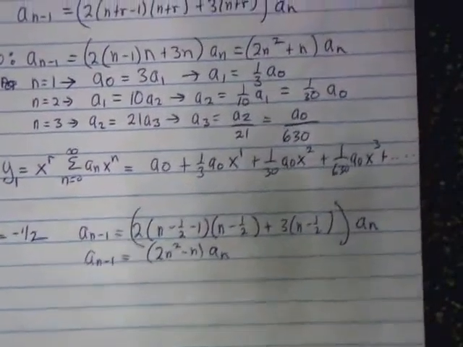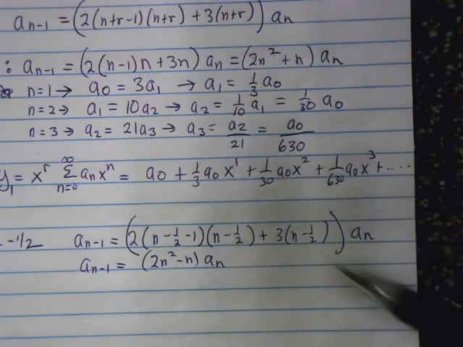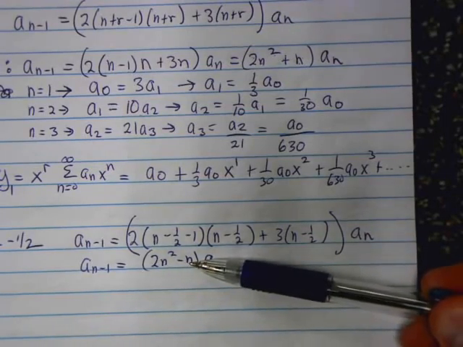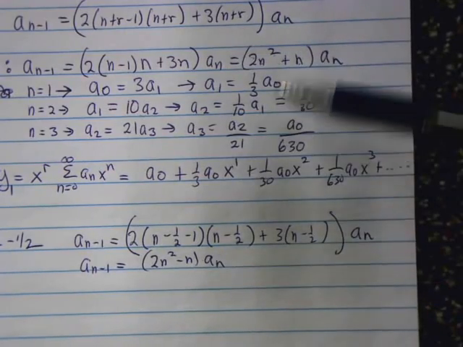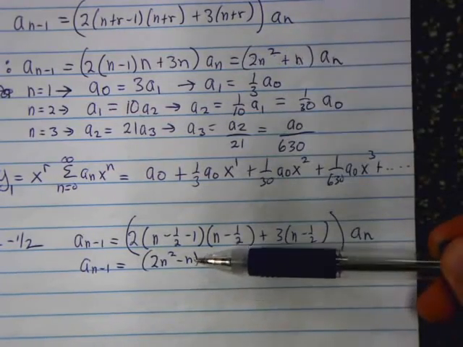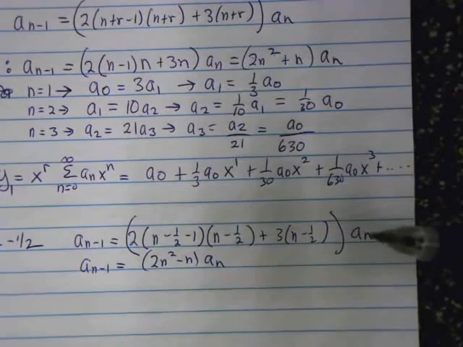Yeah, I don't know if they will always be related. I mean, these two, one of them turned out to be 2n squared minus n, and one of them turned out to be 2n squared plus n. I don't know if they always come out that way or not, or if that's just a happy coincidence with this problem.